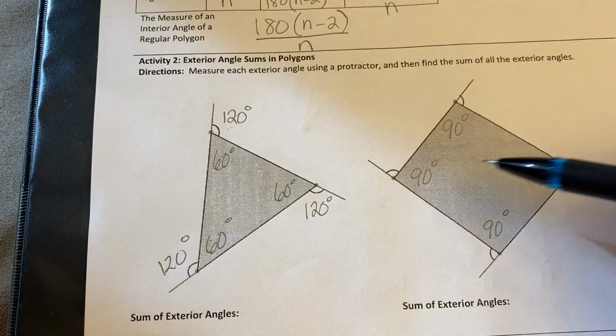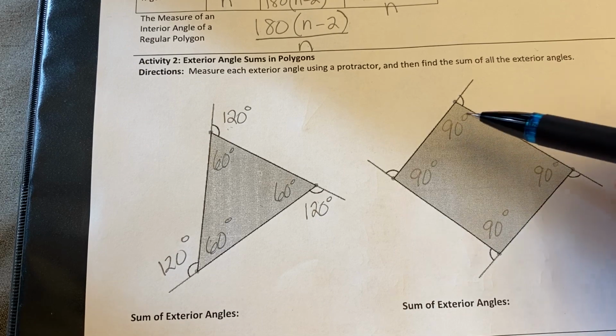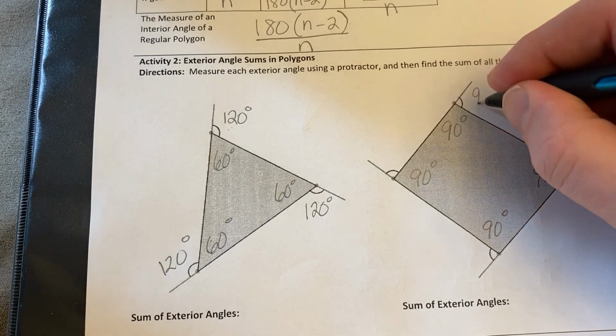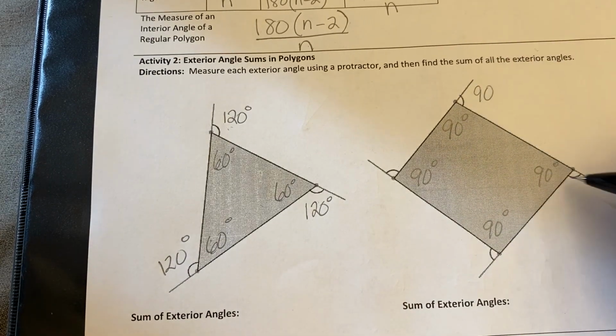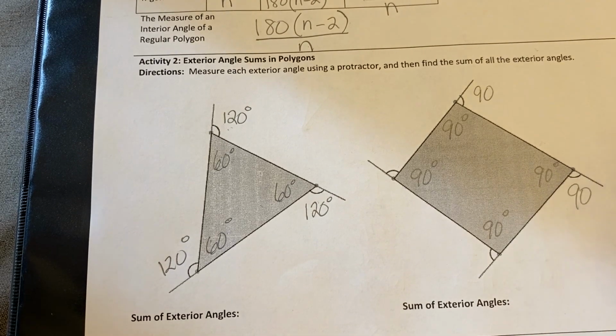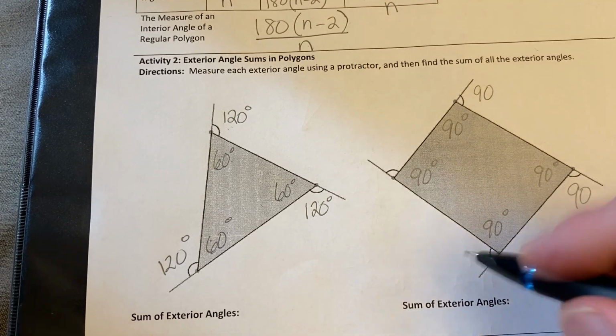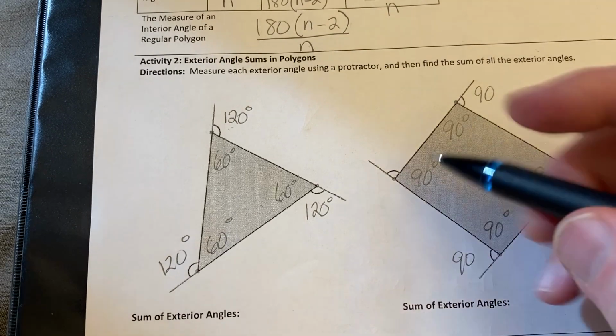Now let's think about over here. Same concept. If this is 90, this will be 90. If that's 90, this will be 90. They have to add up to 180. If that's 90, this will be 90. Same thing right here.